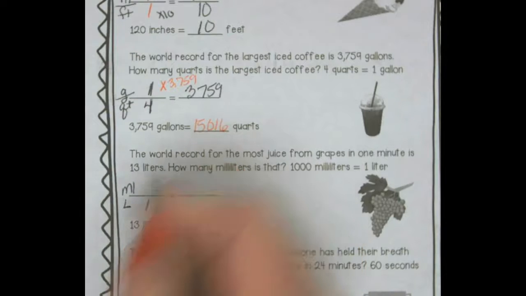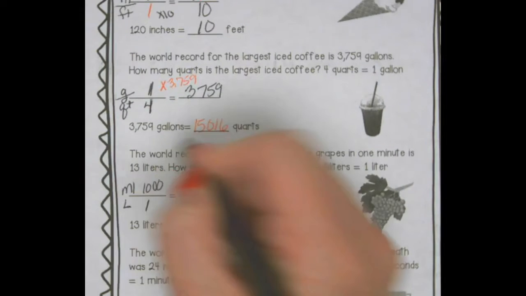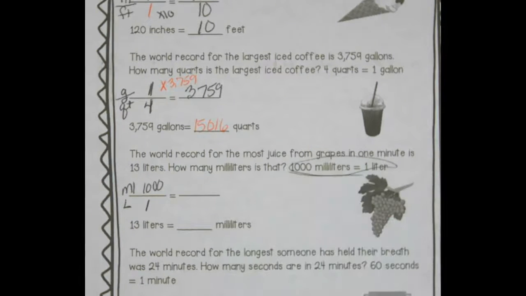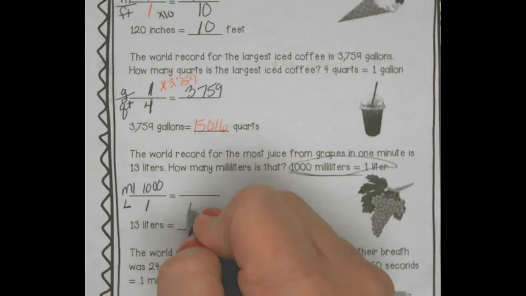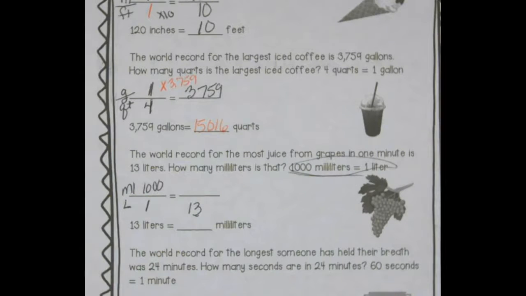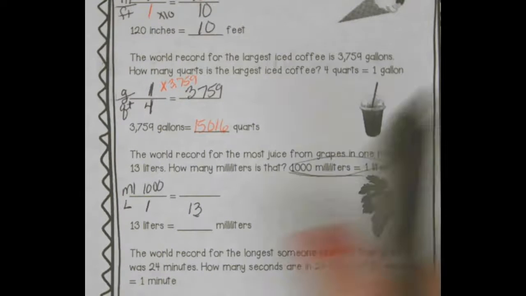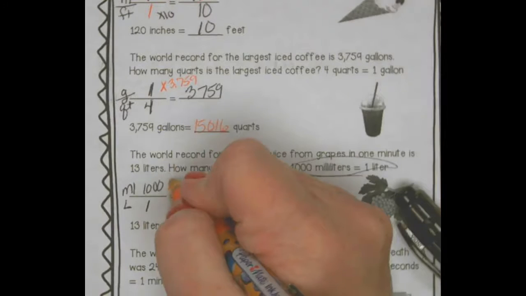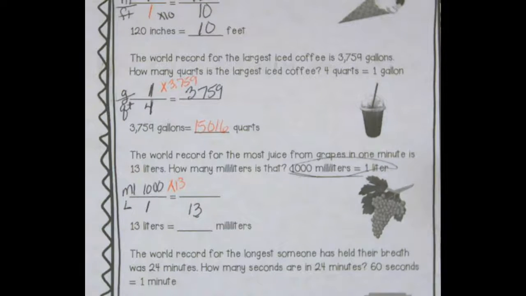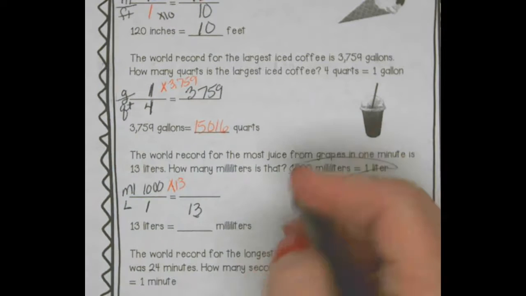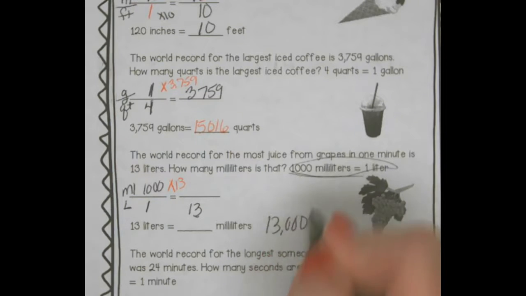I know 1 liter is 1,000 milliliters because it tells us this right there. And they have 13 liters. So I multiply by 13. 1,000 times 13 is 13,000.